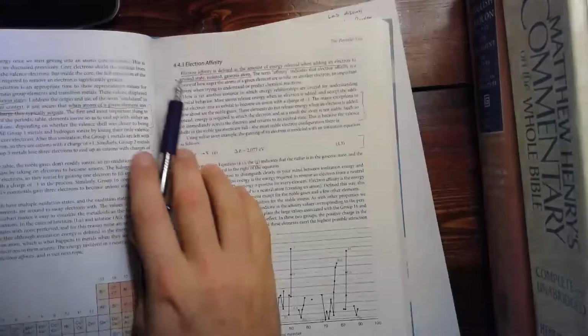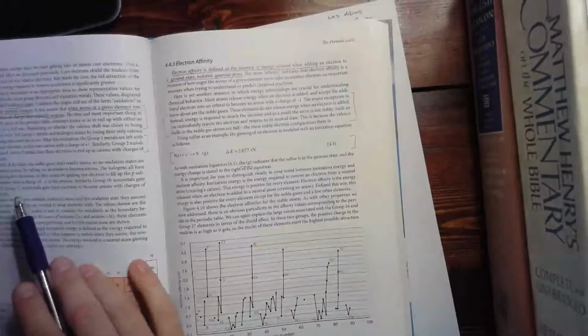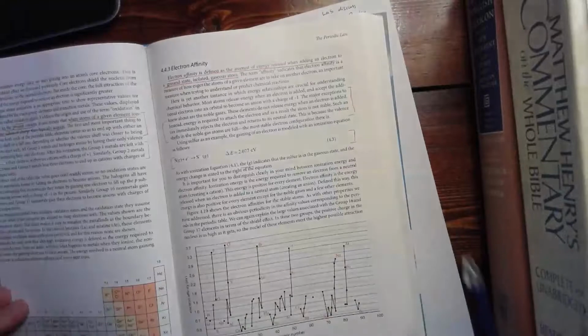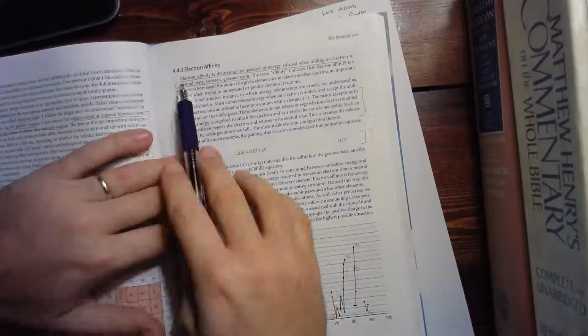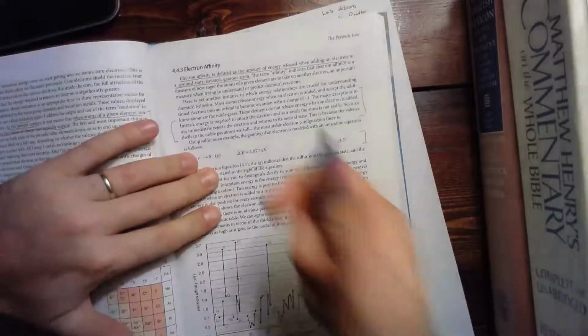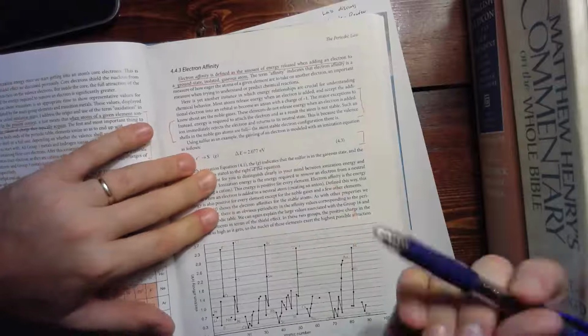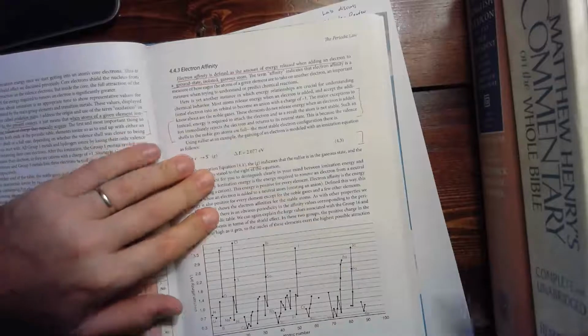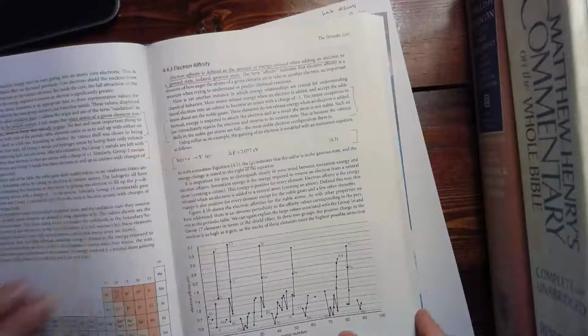What is electron affinity? Okay, it's the opposite of ionization energy. Ionization energy, you put energy in, and an electron goes away. It doesn't disappear; it leaves that atom. And then electron affinity is the energy released when you put an electron in. So one is energy in, electron out. The other one's electron in, energy out.